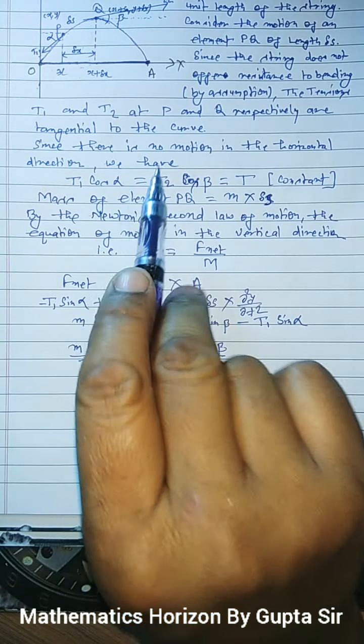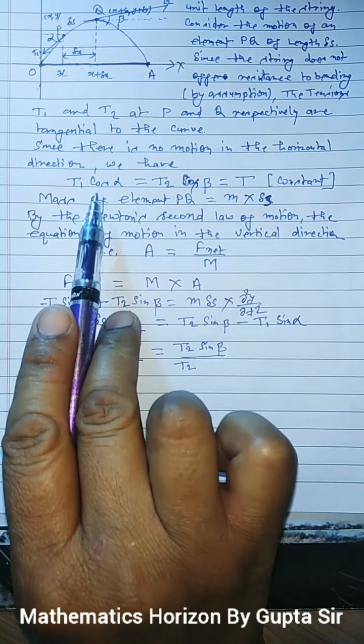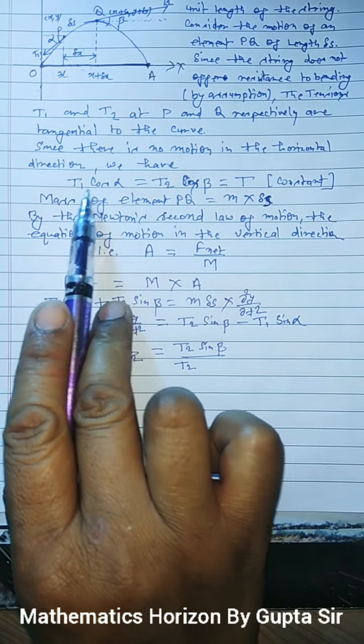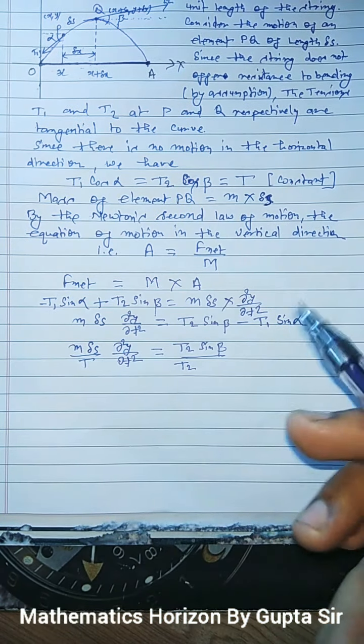Okay, but here horizontally, the components are T1 cos alpha and T2 cos beta.